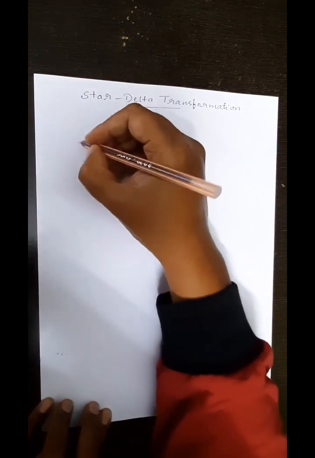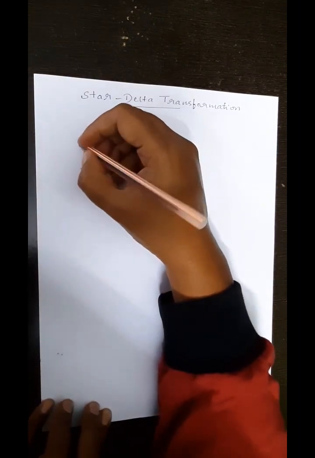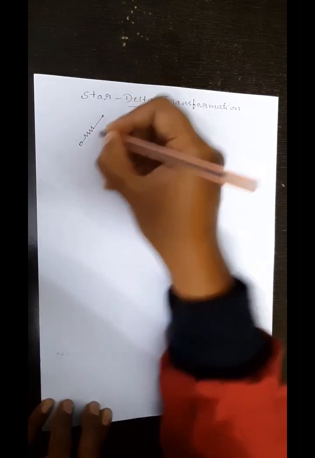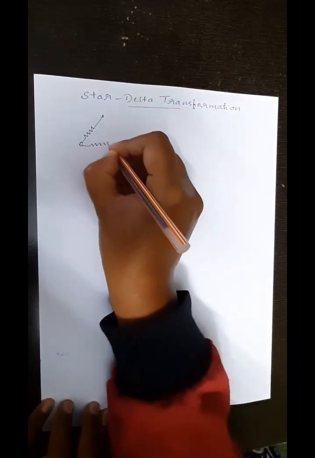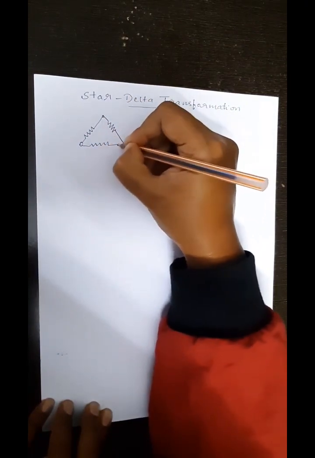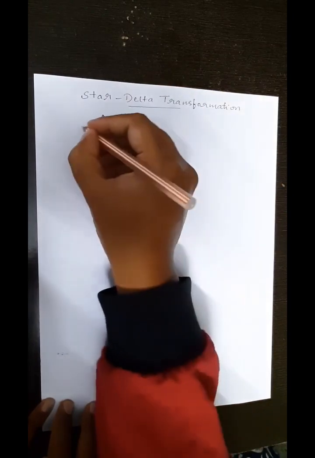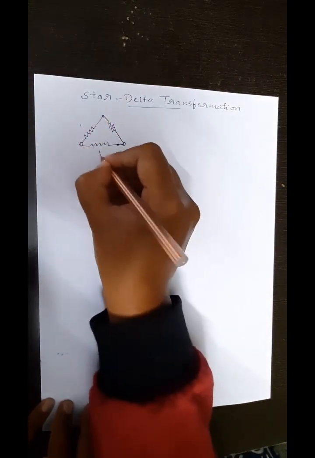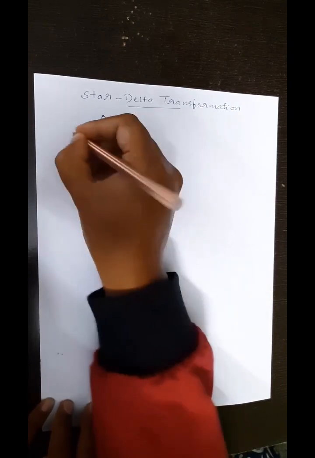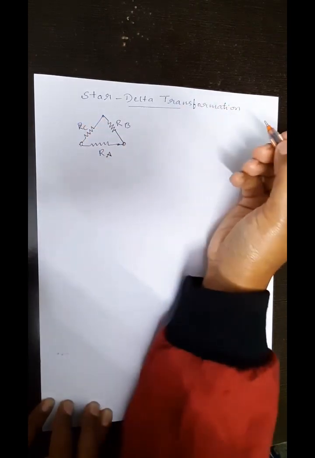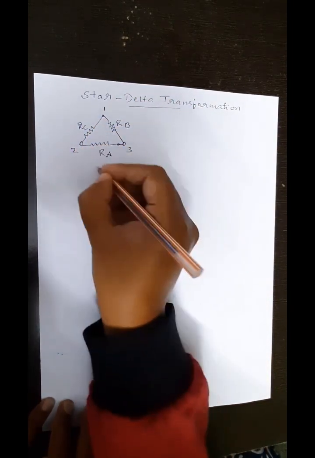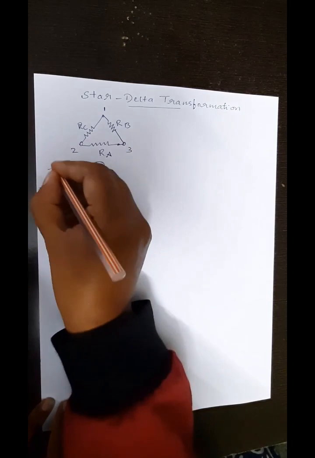Figure A shows the three resistances RA, RB and RC connected in the form of delta network. Let us name the terminals as 1, 2 and 3 and this as figure A.